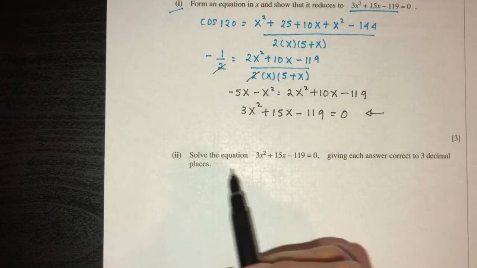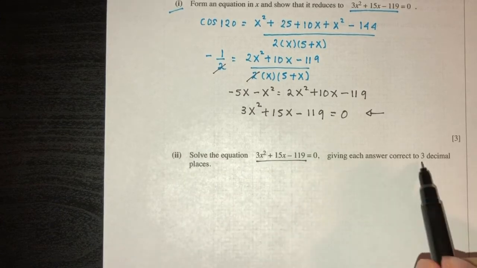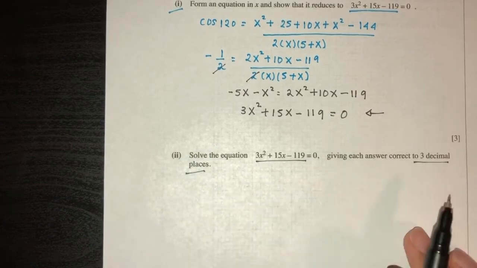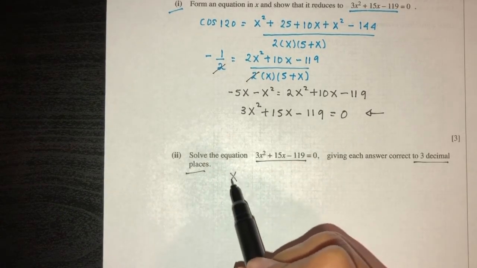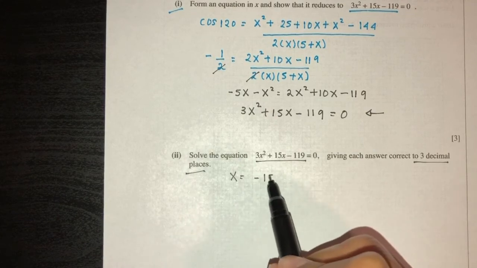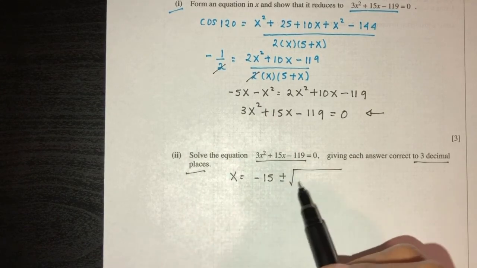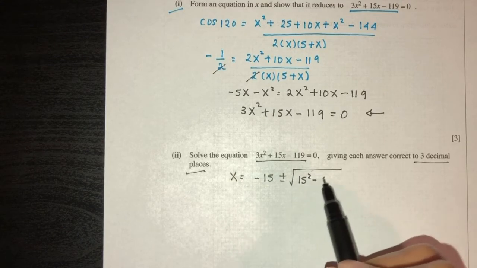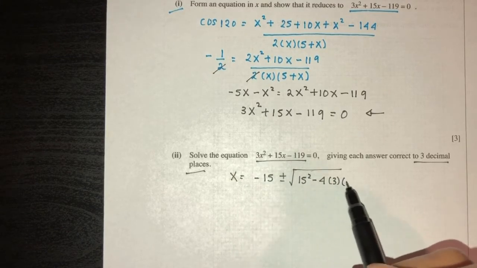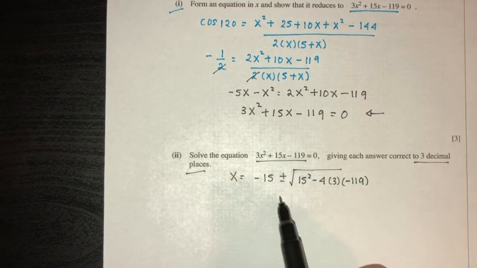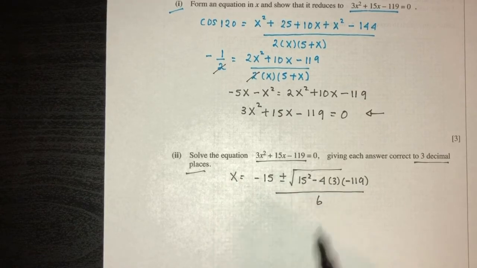Now for part 2, solve the equation, giving your answer correct to 3 decimal places. So we have to use the formula, x is equal to minus b plus minus root of b squared minus 4 times a times c, divided by 2a. 2a is 6.